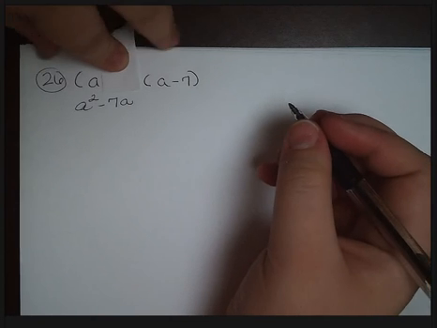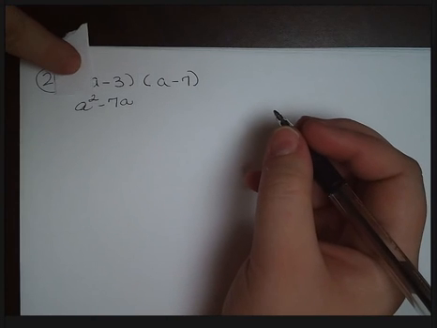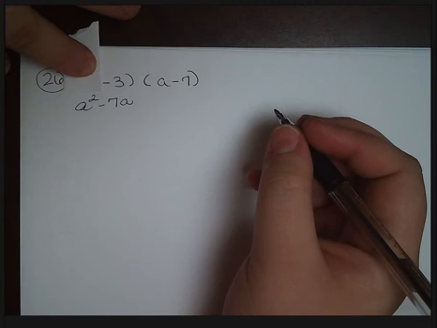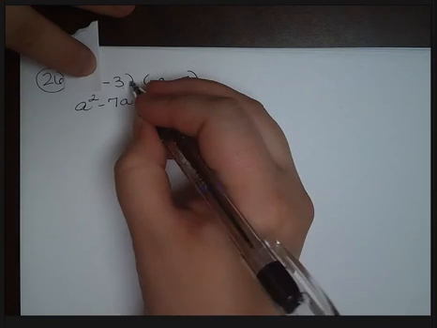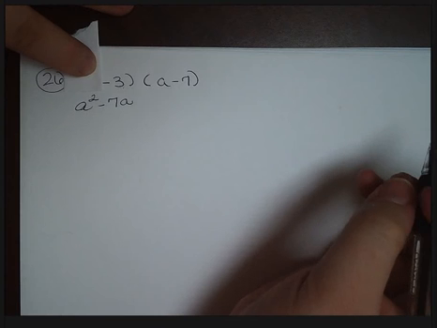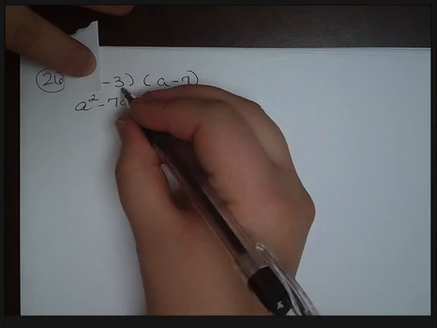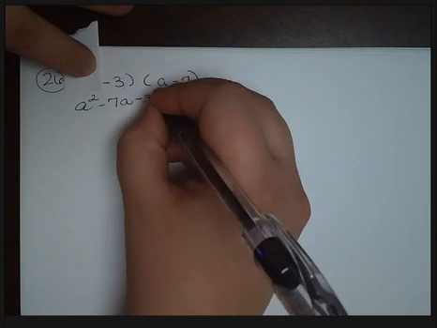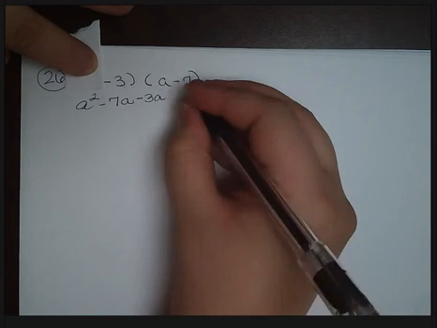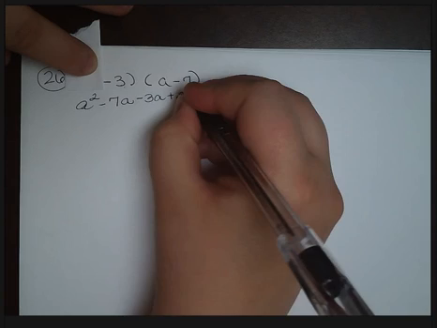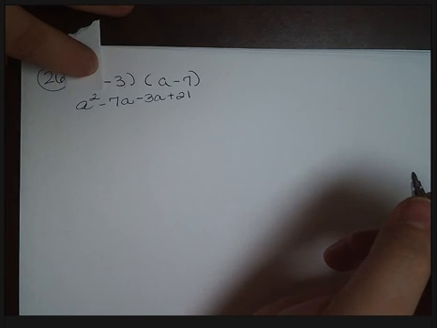And now what I'm going to do is I'm going to cover up that negative 3, and I'm now going to multiply it by everything in that set of parentheses. So negative 3 times a is negative 3a. Negative 3 times negative 7 is positive 21. Okay?